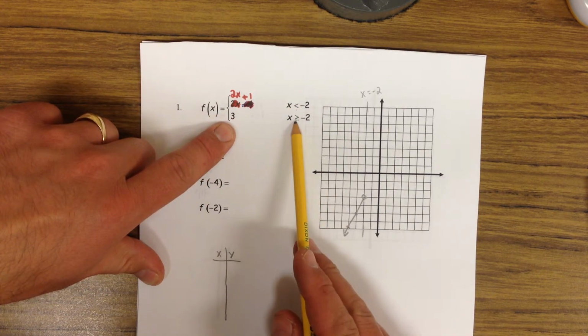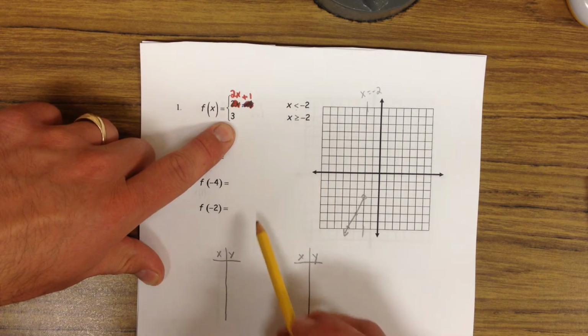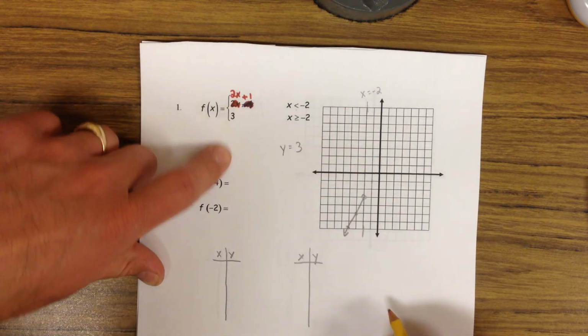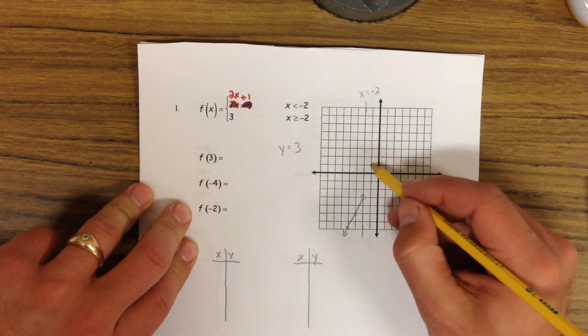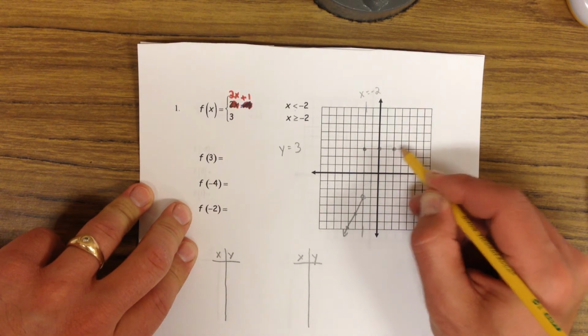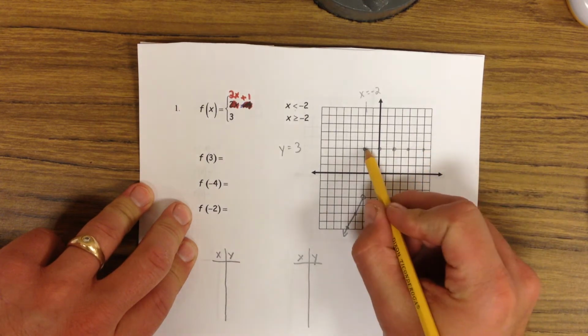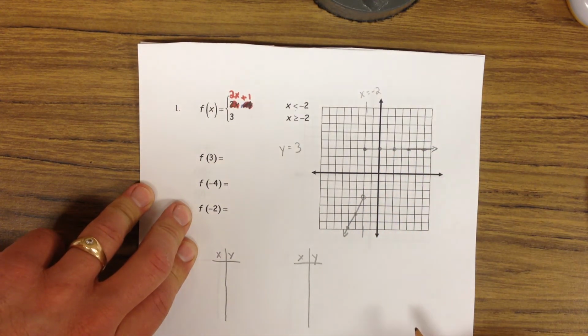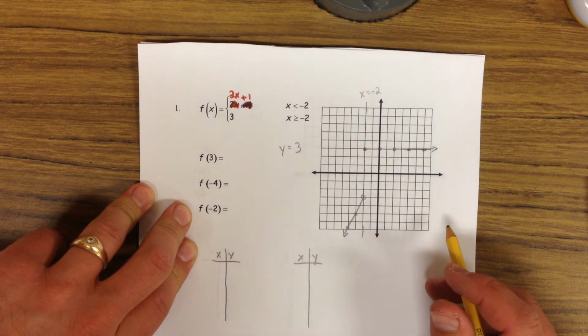Now, where x is greater than or equal to -2, I want the equation y equals 3. That's a flat line, a horizontal line at 3 all the way out to positive infinity.